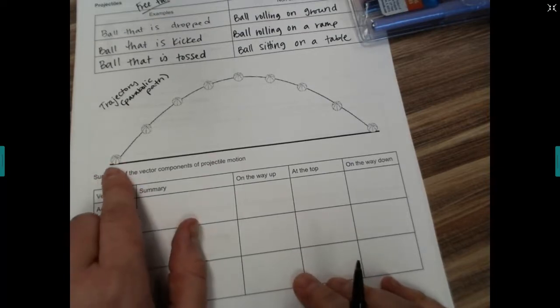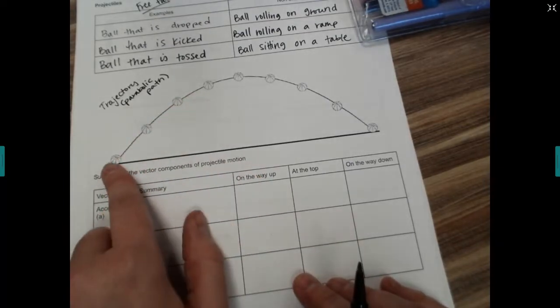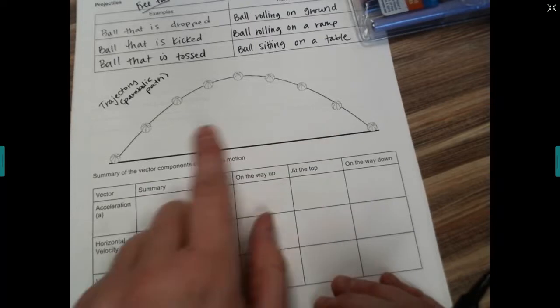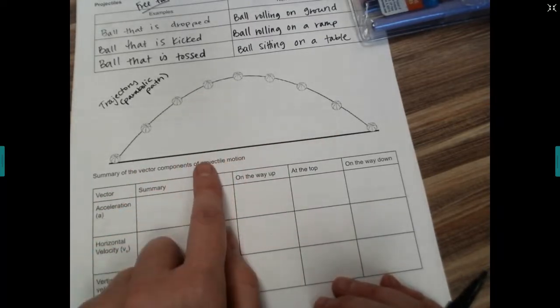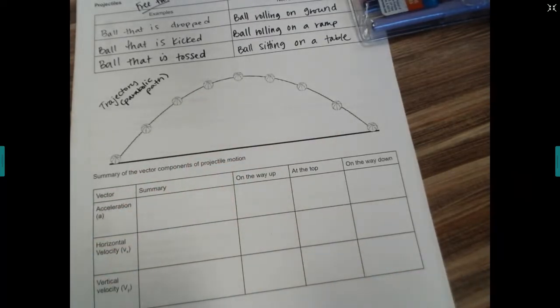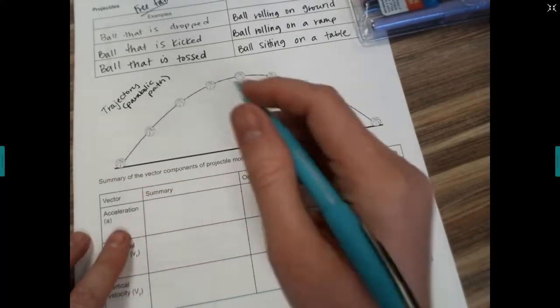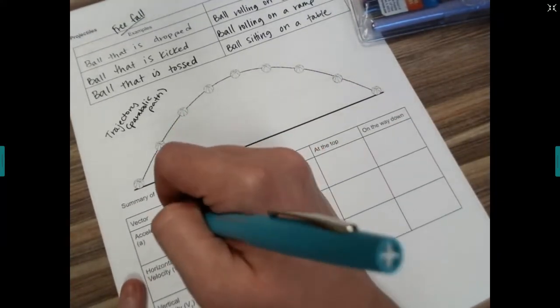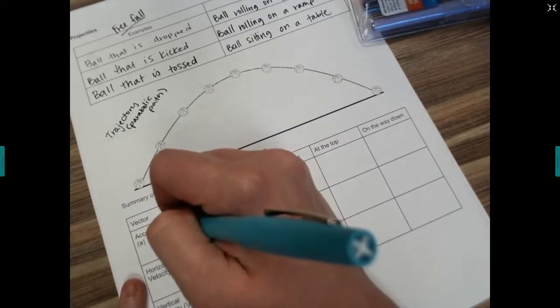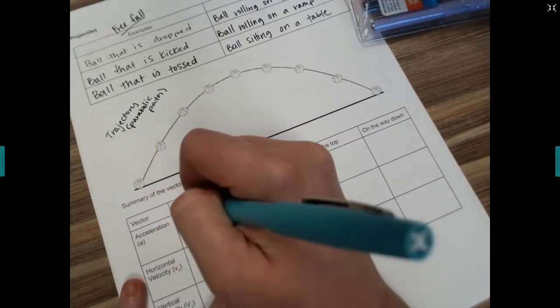This is for a basketball, so a basketball that's thrown upwards at an angle, and we can see it's moving to the side, but it's also moving up and down. All right, now I'm going to draw in some vectors here. First let's start with the acceleration. The acceleration that we're going to experience is due to the force of gravity.